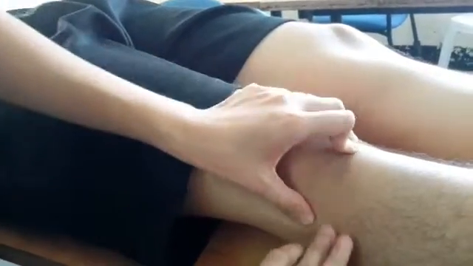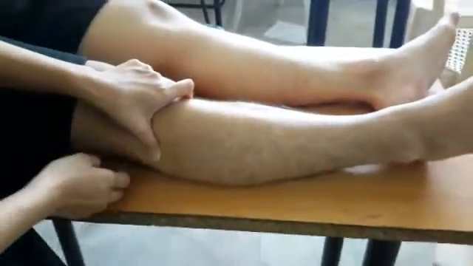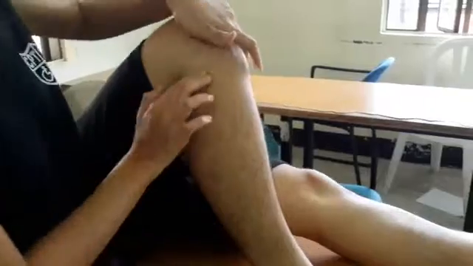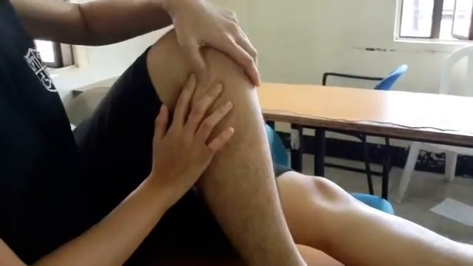To make it more palpable, ask the patient to bend his knee. So sir, please bend your knee. So here's the head of fibula.